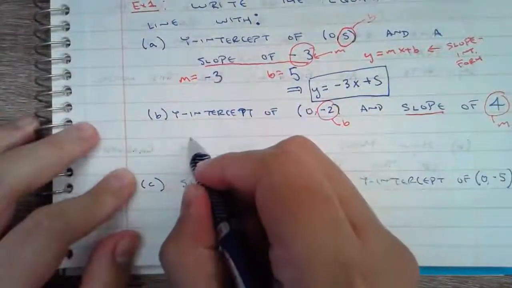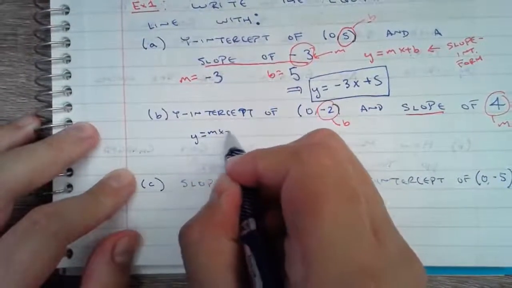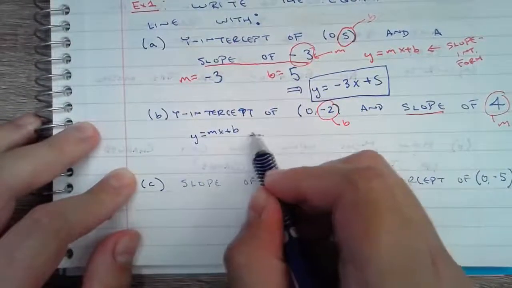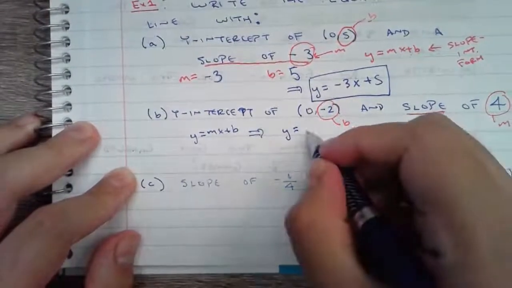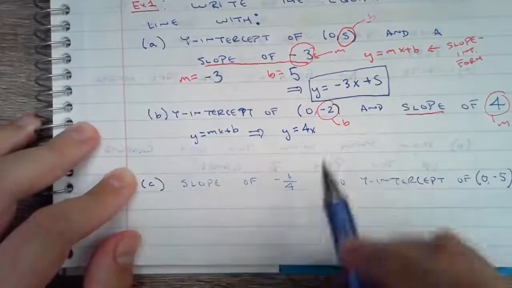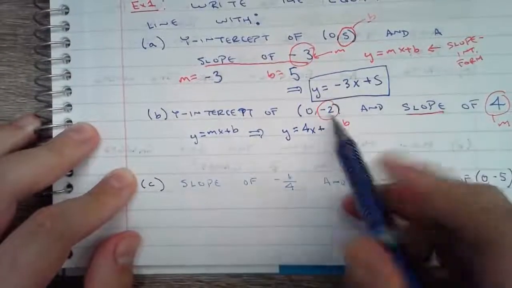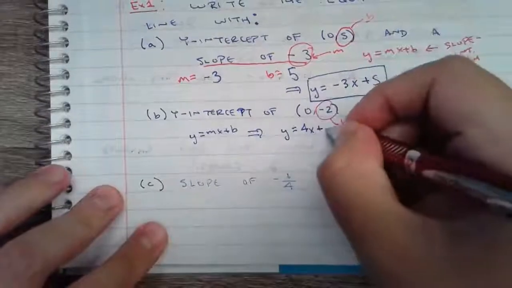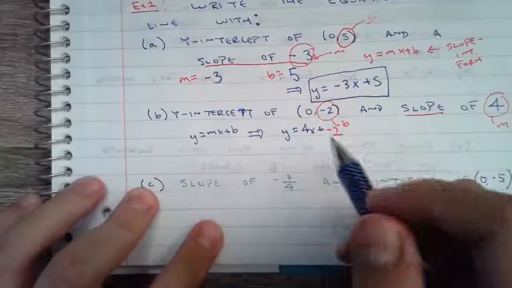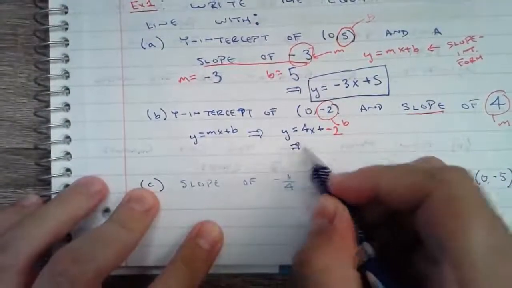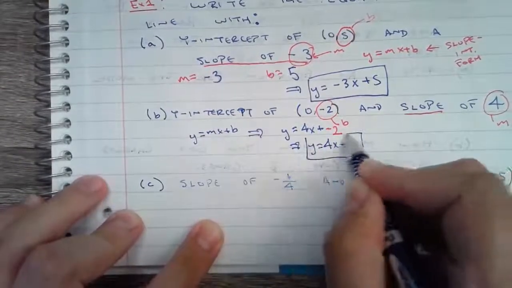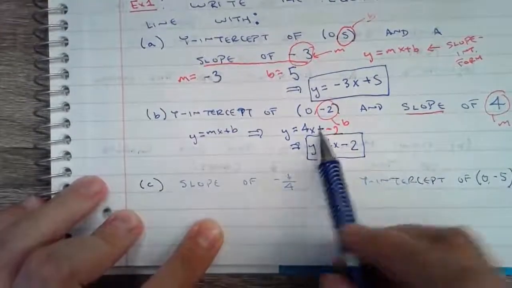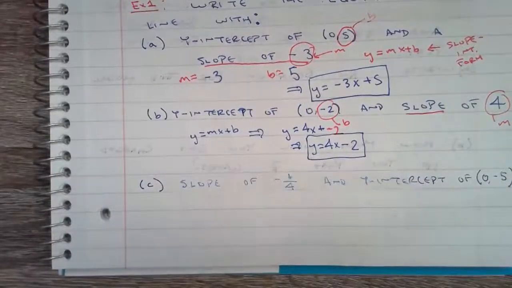So again, I'll write the equation down for us. It's y equals mx plus b. You replace your m and your b, so your equation ends up being y equals your m. What's your m here? It's 4. x, and then you get plus, what's my b in this case? It's negative 2. But remember, plus or minus becomes negative, so therefore your equation is y equals 4x minus 2. So why is it minus? Because remember, positive times negative, that just becomes negative, and that's your answer right there.